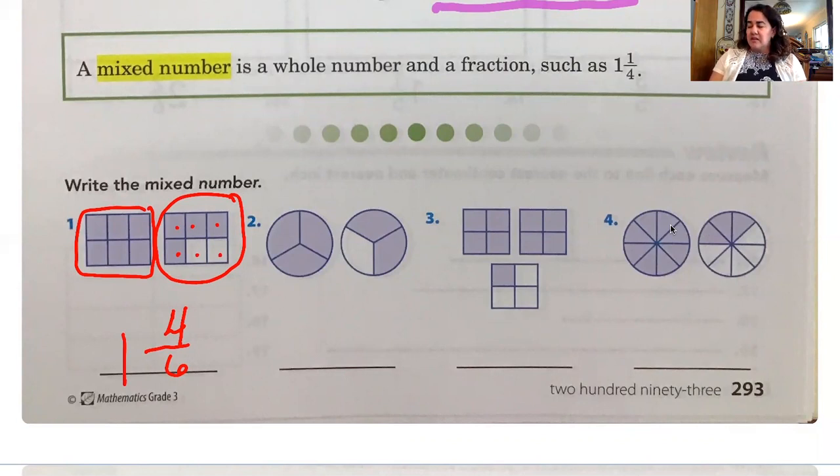How many are we talking about in number 2? Sonia. I have 1 whole. Good. And how many pieces? What's my denominator for the second circle, for this one? It's got 3 pieces, so that's my denominator. And how many are shaded? Very good. 1 2/3. Excellent work.